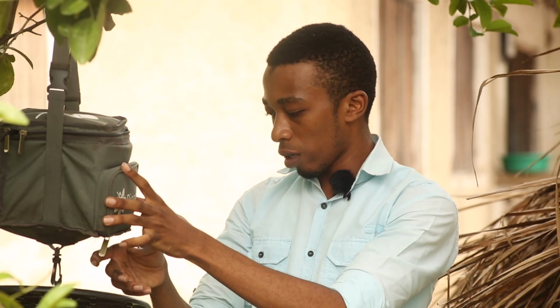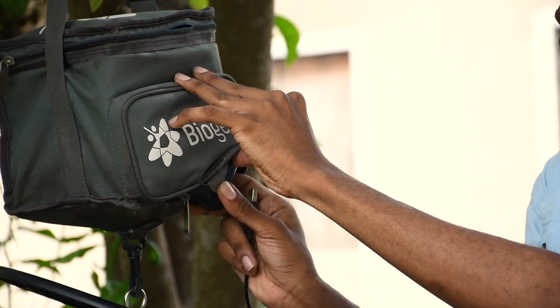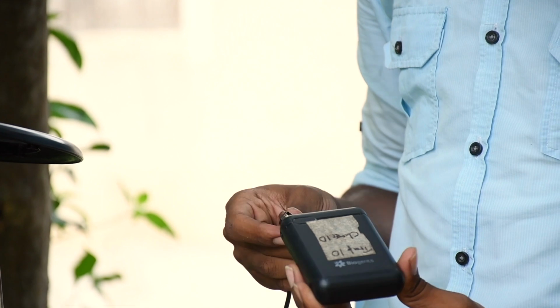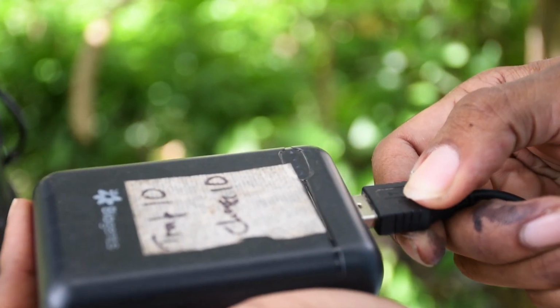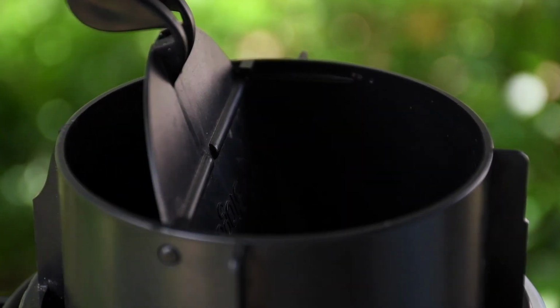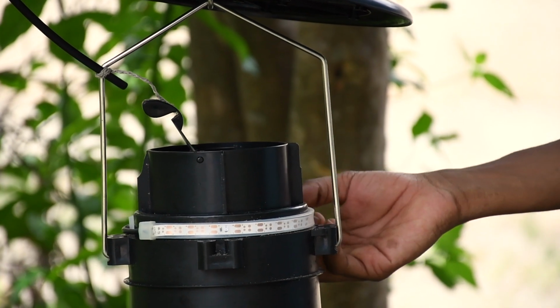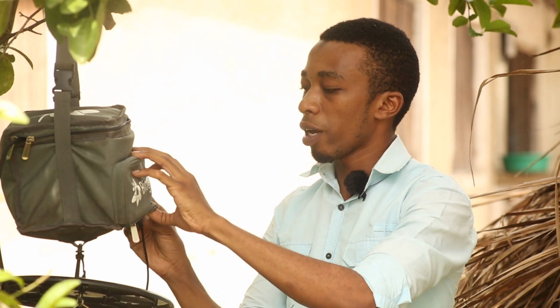Now, the BG trap is set operational by connecting the trap to the battery, which is stored in the battery compartment. So this right here is the battery. It looks like an ordinary power bank. Now once we connect it, you will notice that the trap door automatically opens, and then there's a whirring sound coming from the motor that is inside the trap. So we store the battery inside the battery compartment.